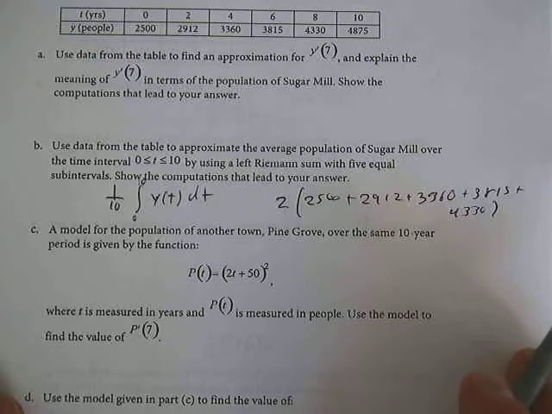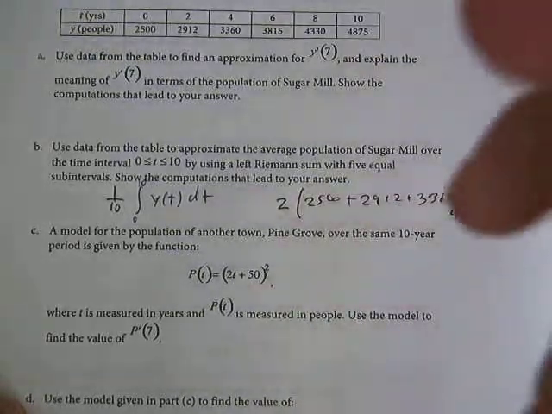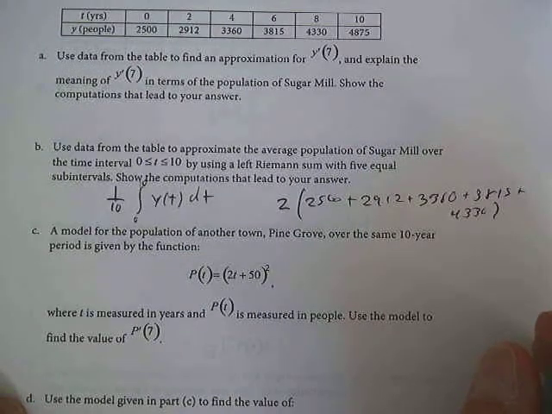You want to grab that, please. And ultimately, if we add those up, we're not going to use the right endpoint because we have our left Riemann sum.